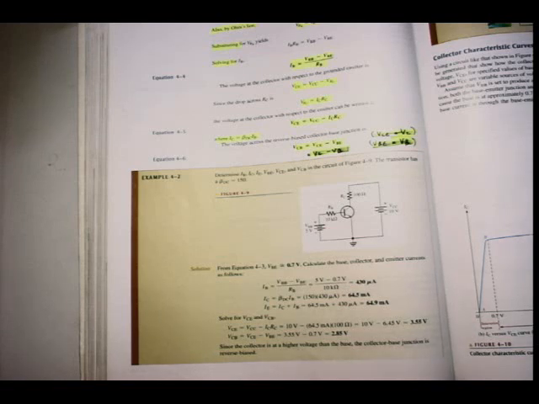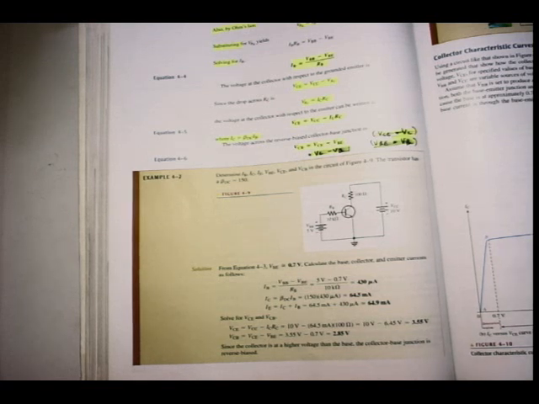But if you look there at the solution quickly, you will see all the equations that we've just discussed. A combination formula there, IB equals VBB minus VBE over RB, IC equals beta DC times IB, IE is the sum of the two currents, IC plus IB, and so forth. So please just work through that section and make sure that you do understand.